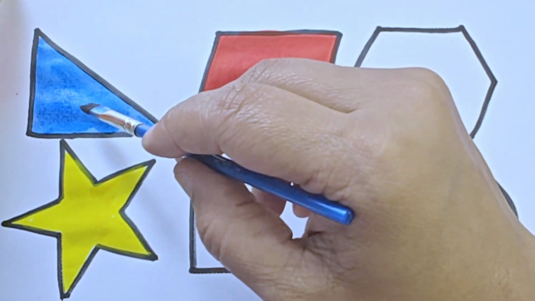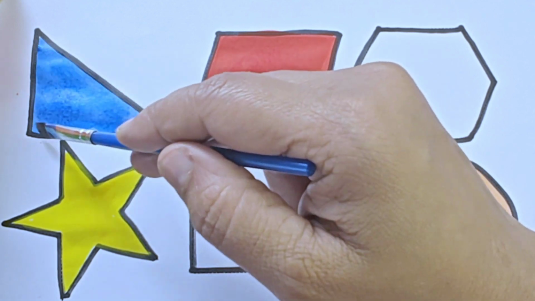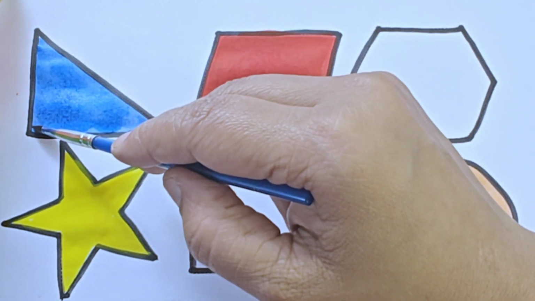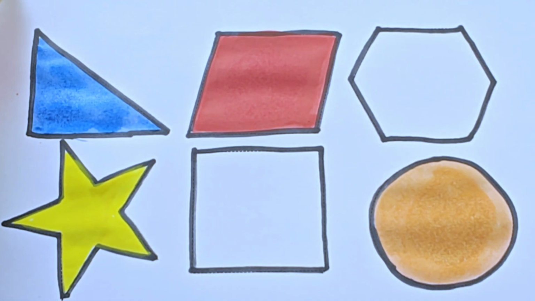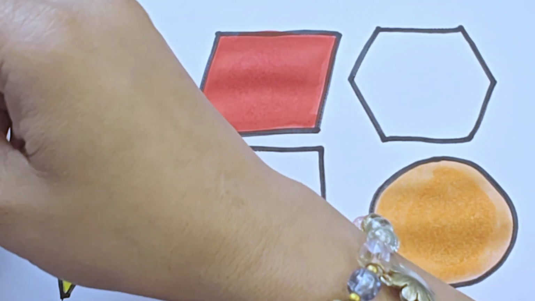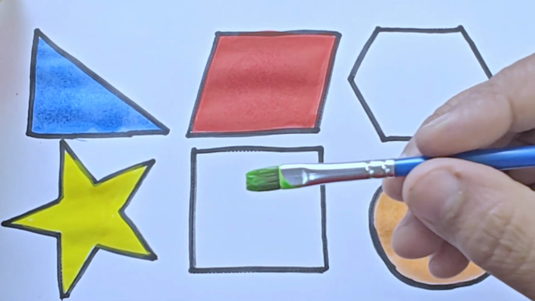It is right triangle. It has 3 sides. 1, 2, 3. 3 sides. And this angle is 90 degrees. It is green color.